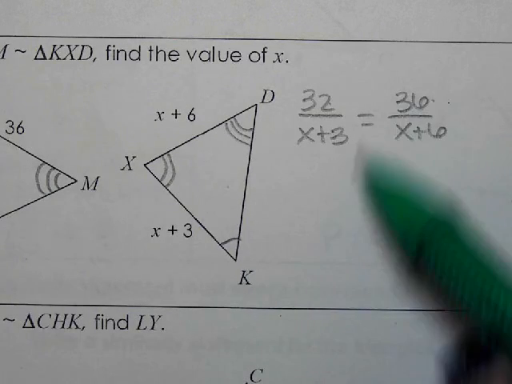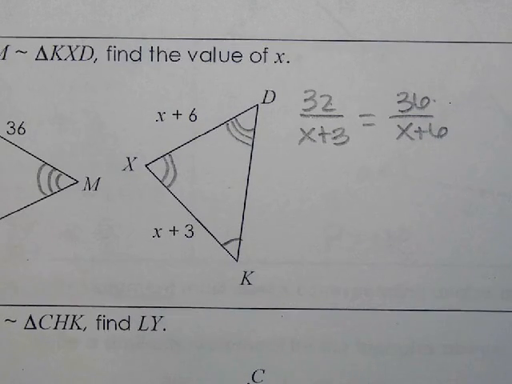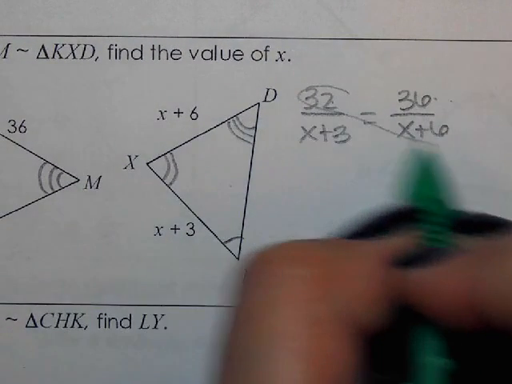So what step am I at now? Cross multiply. And this cross multiplication is going to involve parentheses. So 32 times x plus 6, 36 times x plus 3.